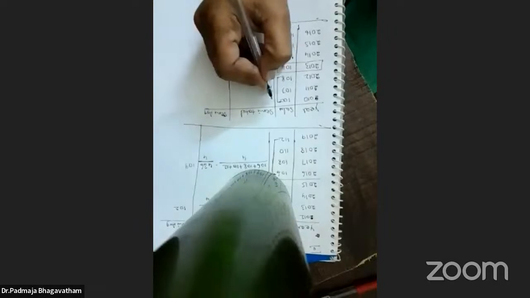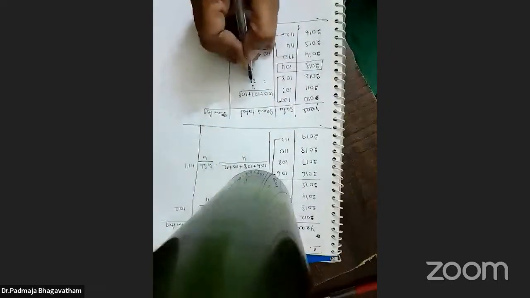Then semi-totals, then semi-average. 100 plus 107 plus 108 divided by 3. 110 plus 114 plus 112 divided by 3. How much? 315. 315 divided by 3. 105.